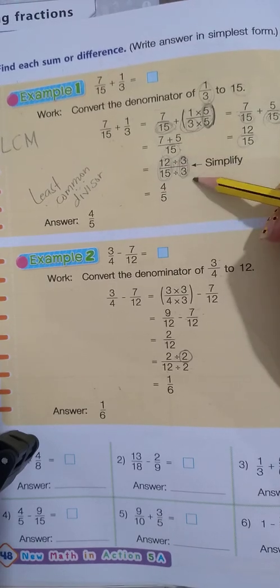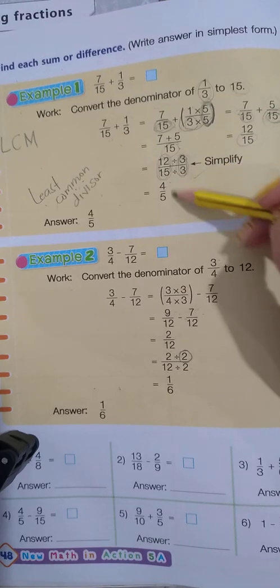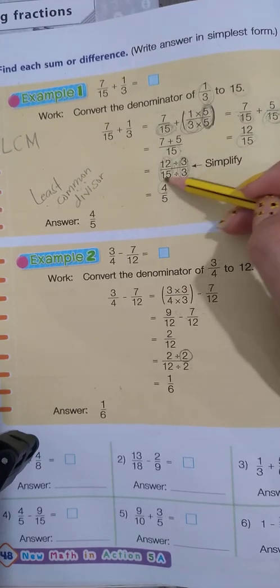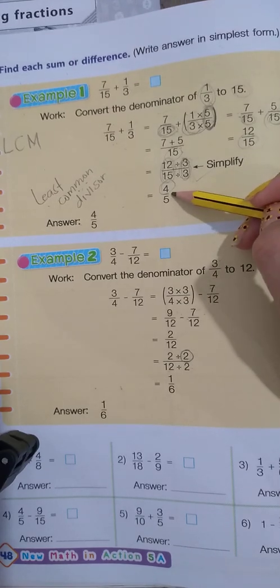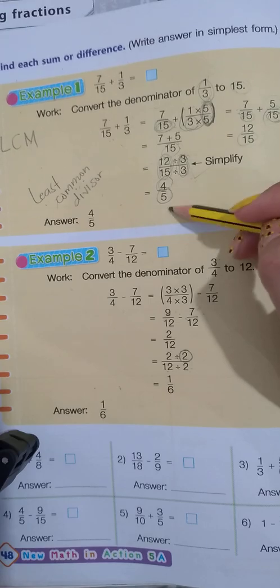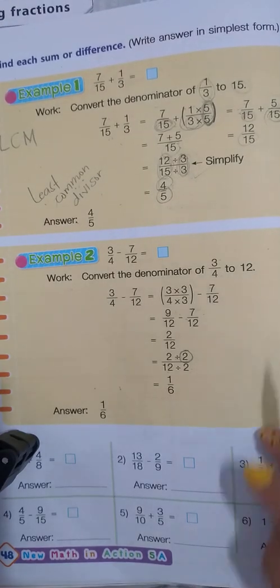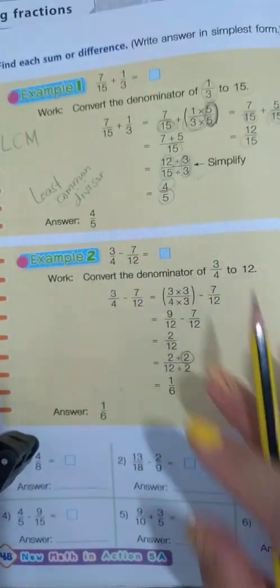12 is divisible by 3. So 12 divided by 3 is equal to 4, and 15 divided by 3 is equal to 5. That's why we get the answer 4 over 5. Understand?